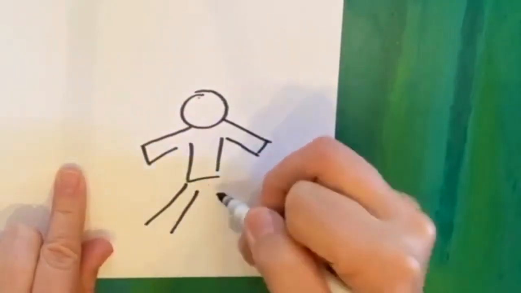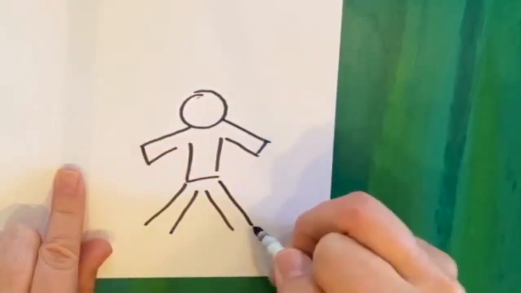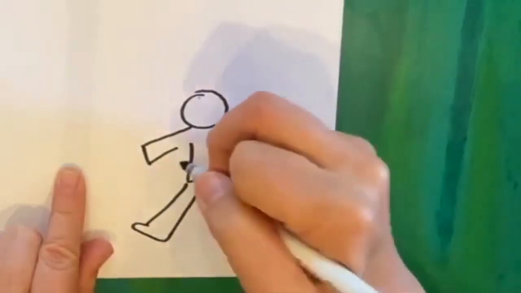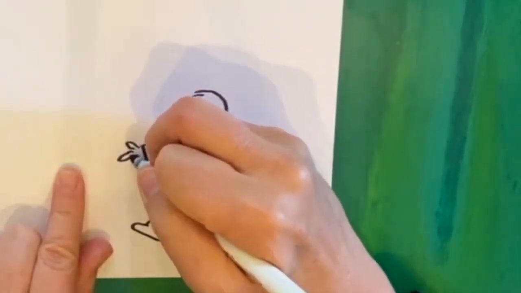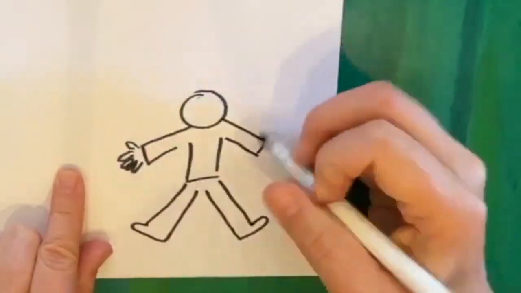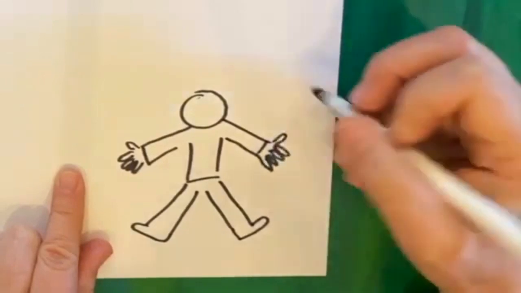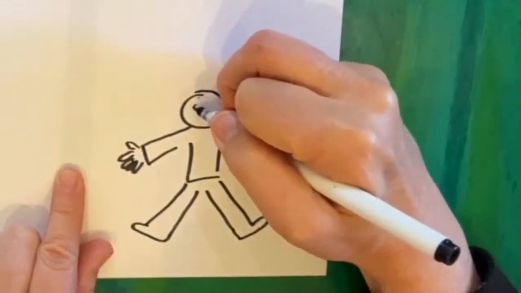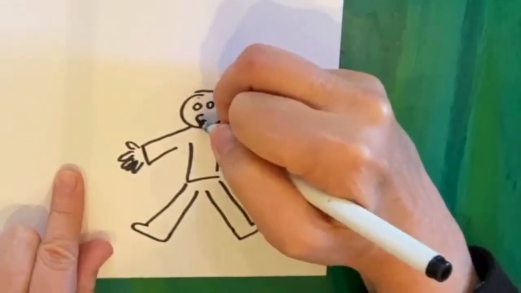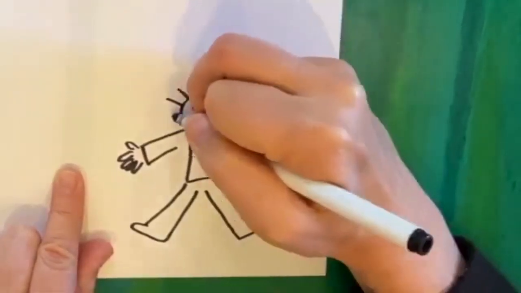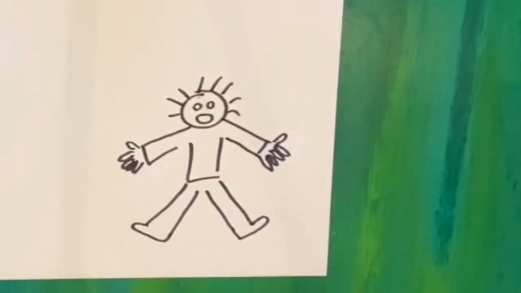Maybe their legs are doing the same thing. We'll put their feet on here, going up, and their hands. Here we go. And they're going big wide eyes, oh no, and a big oh. Maybe their hair is going crazy too. Okay, so once you draw your falling person, you can color it in if you want.